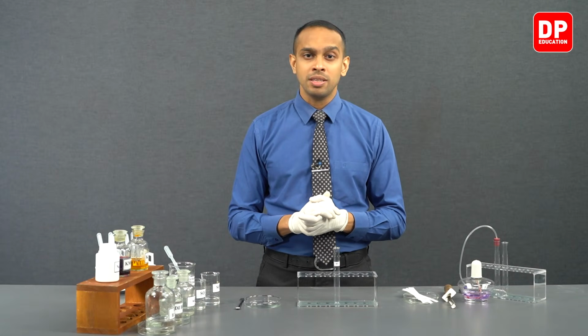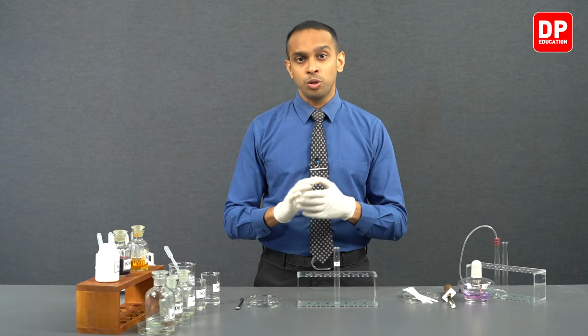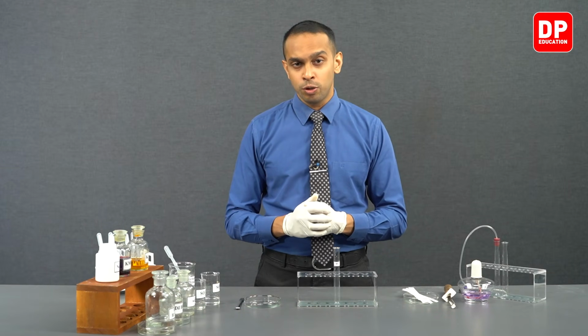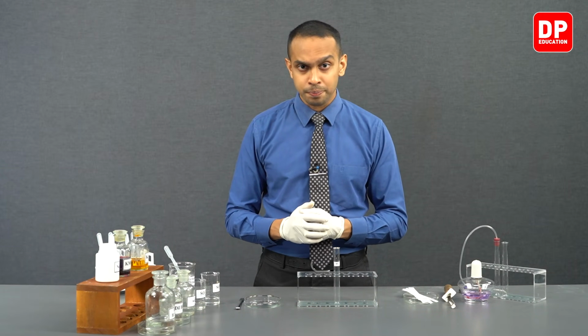As they react, it will release sulfur dioxide gas, and you can very clearly observe the formation of sulfur dioxide gas through its pungent smell. You should not be inhaling this, it's an irritant gas. So you should be conducting this experiment in a fume hood or a well ventilated area.